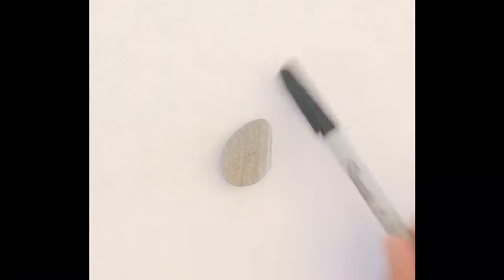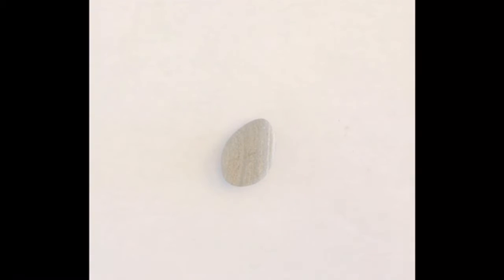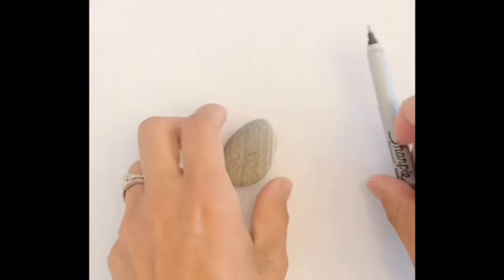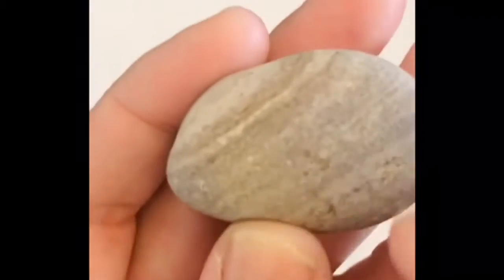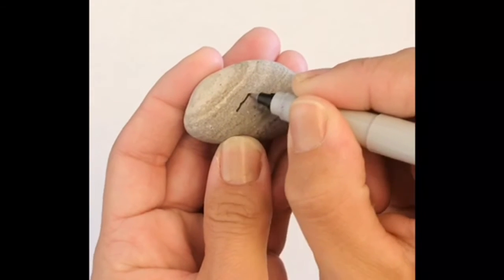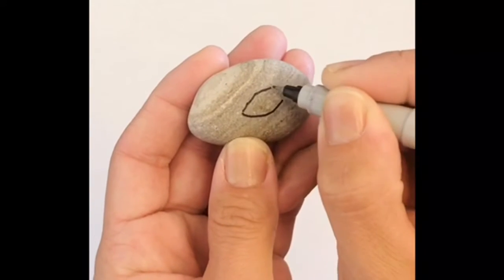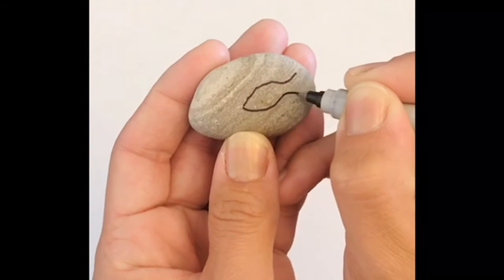If you don't have paint, another option is to draw your image directly on the stone using the fine tip permanent marker. These markers are great for young children to use to draw their own pictures on their story stones as well.